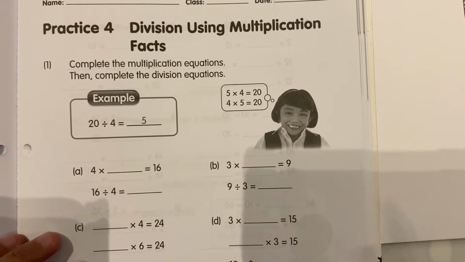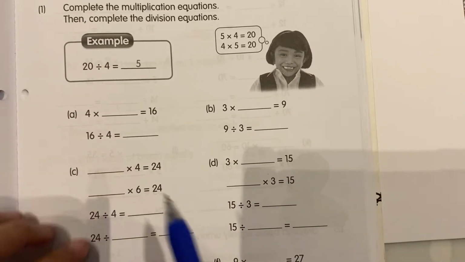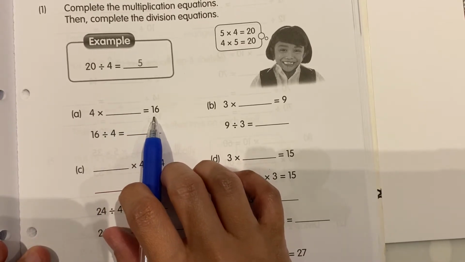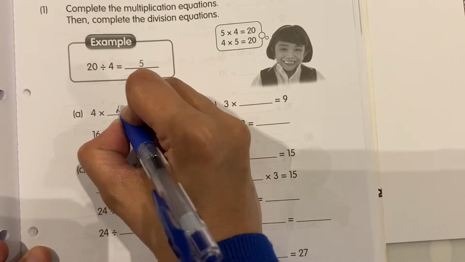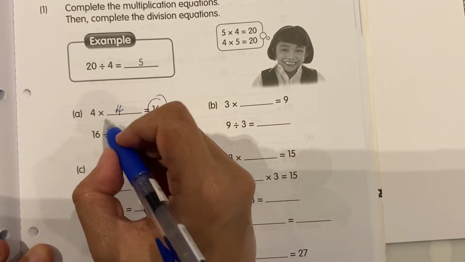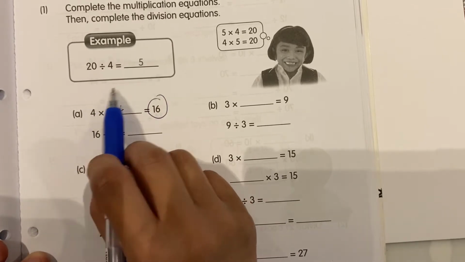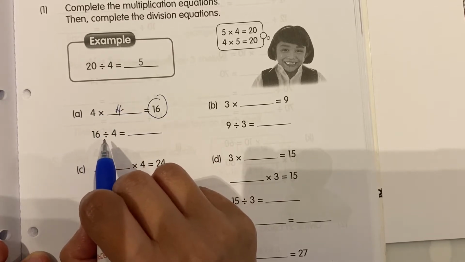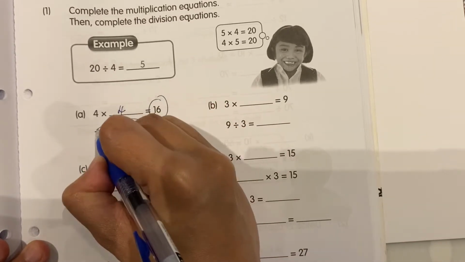Now you have a given multiplication here. Alright, but something else is missing. 4 multiplied by what gives you 16? If you have memorized your times table, it should be 4 times 4 gives you 16. Now can you see that this is the total for a division? It's actually the same, because we are taking the multiplication equation to convert it into a division equation.